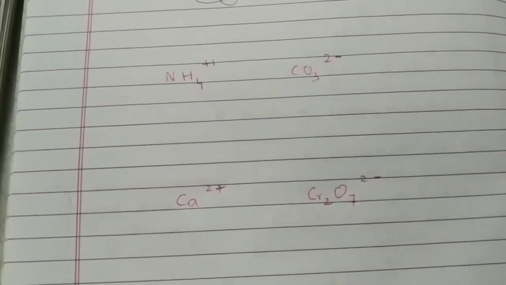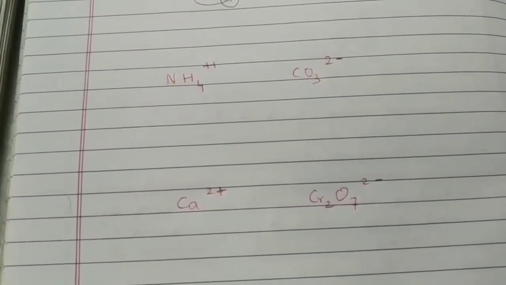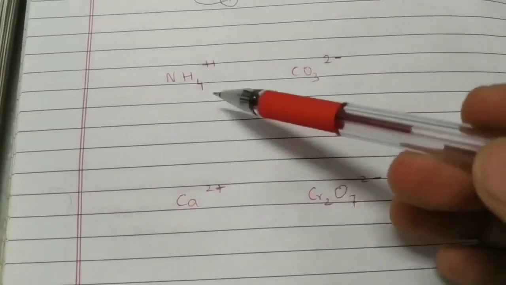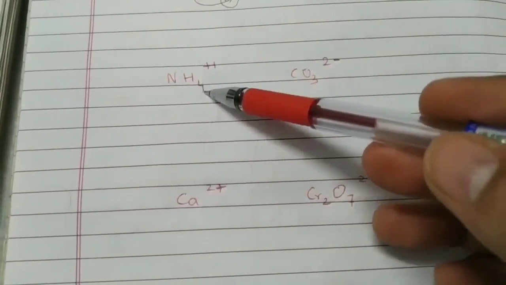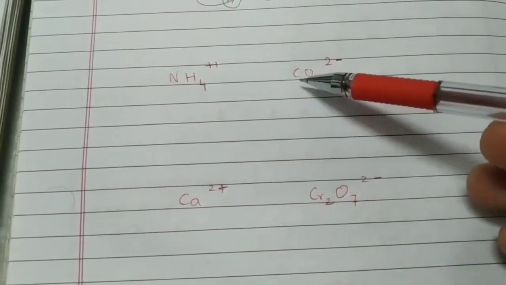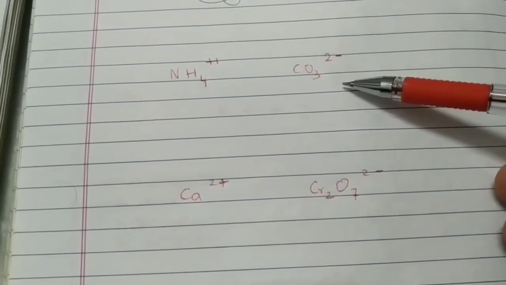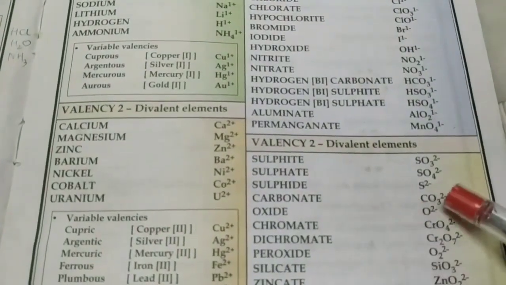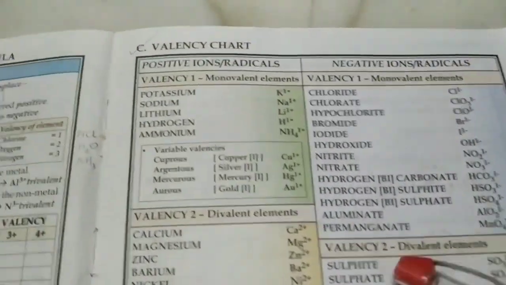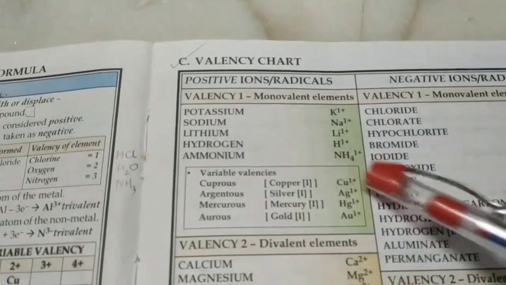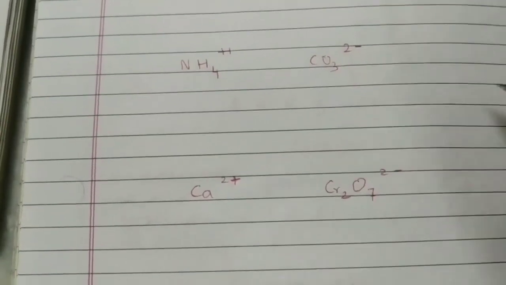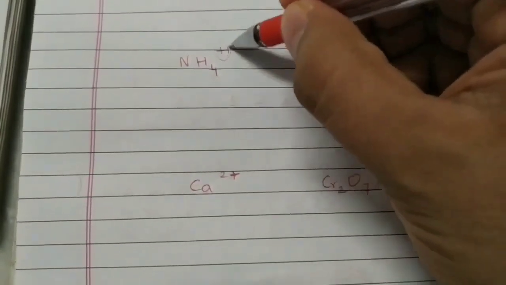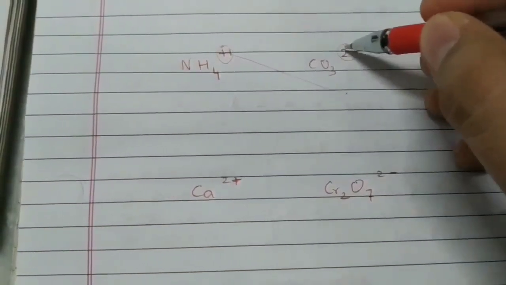First, the compound's name is ammonium carbonate. So for ammonium, we write NH4 1+. It's ammonium, not ammonia, by the way. And carbonate, CO3 2-. You will remember these values if you learn this table very well. See here, anions are always on the right hand side, and ammonium is out here, NH4 1+. The signs won't be mentioned in the final answer. So this 1 goes to carbonate, and the 2 goes to ammonium.